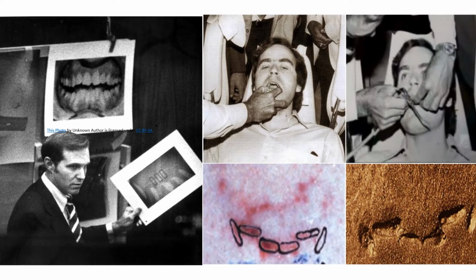So on the left, it shows court documents, pictures of his teeth. And then on the right, it shows them taking the molds and castings of his teeth. The bottom area shows where they kind of drew out where his teeth were. And then that very bottom right picture shows his bite. So pretty obvious that that was from him.